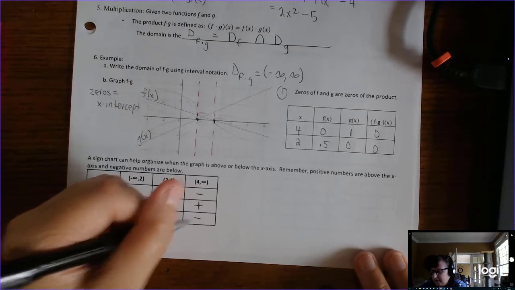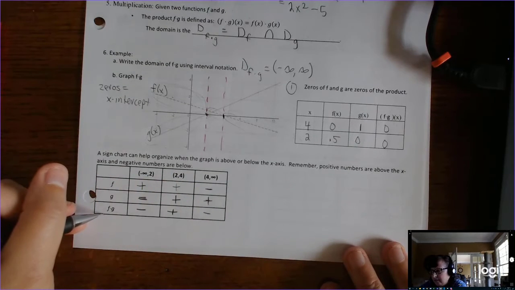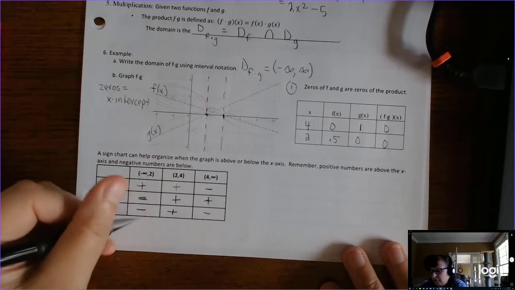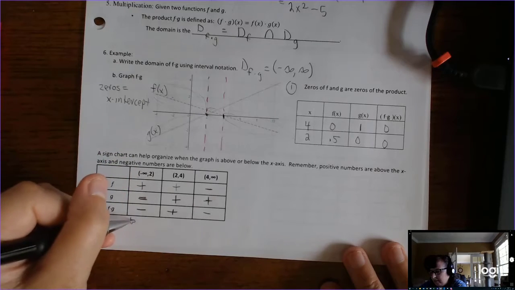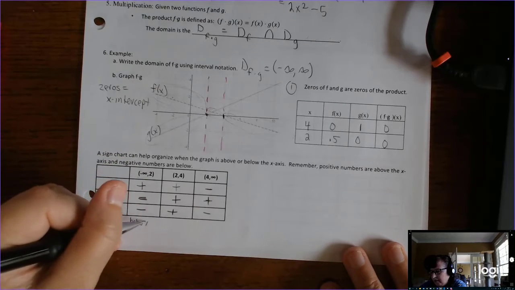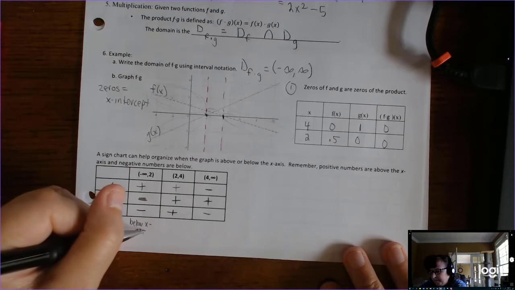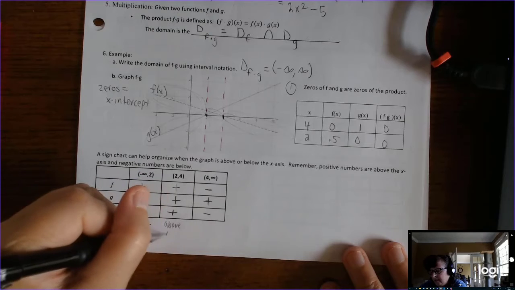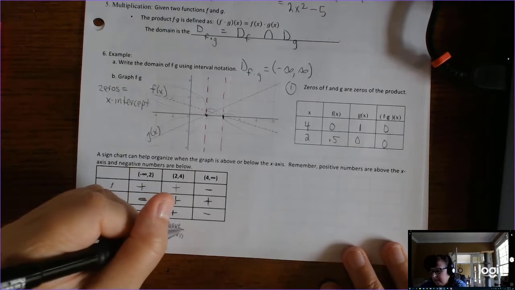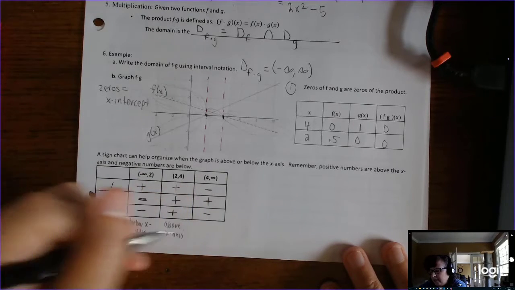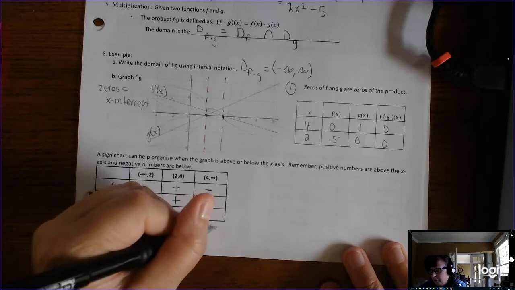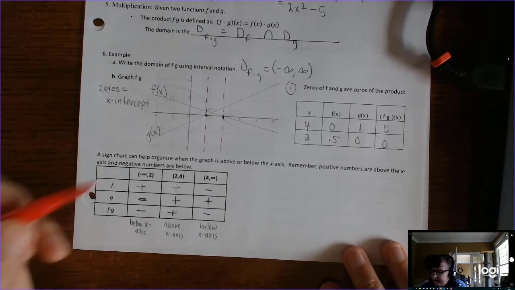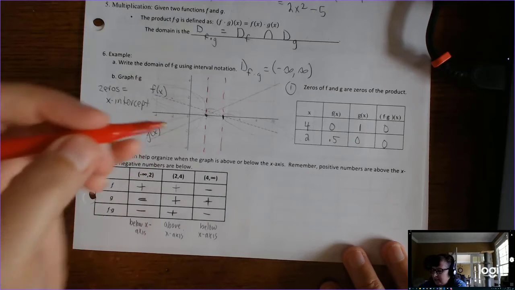It's a negative. So what that means is that this new function that we're creating, from negative infinity to 2, it's a negative. That means it's going to be below the x-axis. From 2 to 4, it's positive. That means it's going to be above the x-axis. And from 4 to infinity, it's a negative, so that means it's going to be below the x-axis. Okay, so if we graph, all we have to do is just sort of sketch that out.